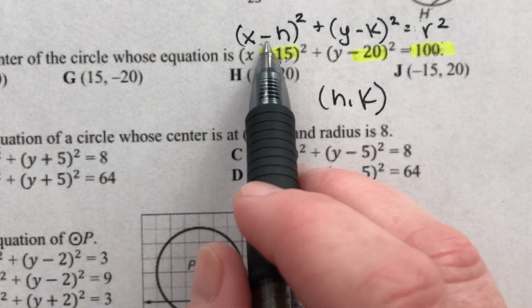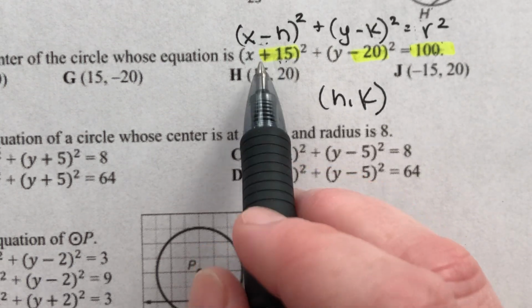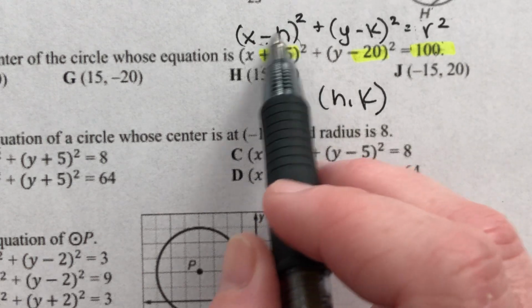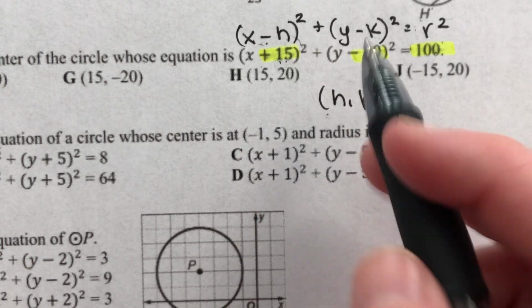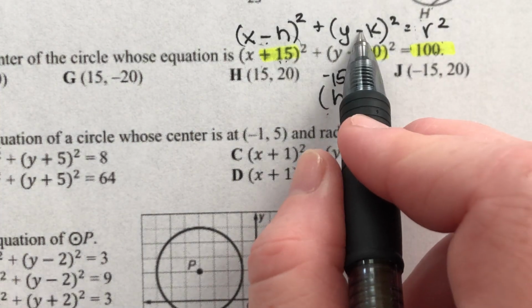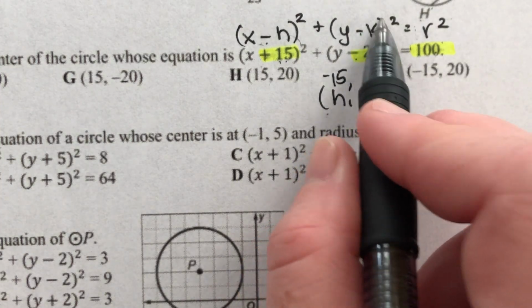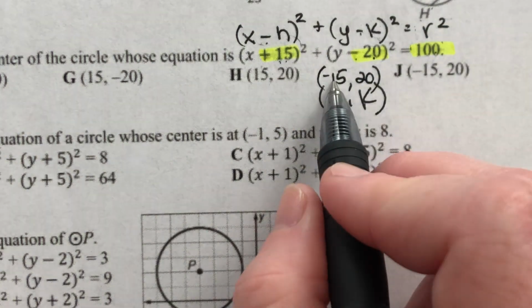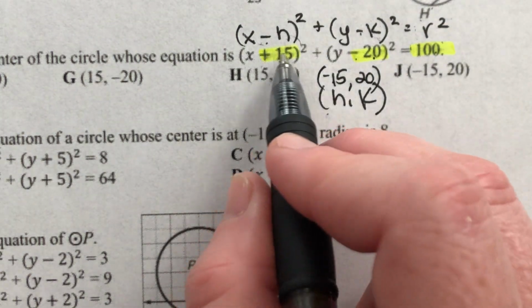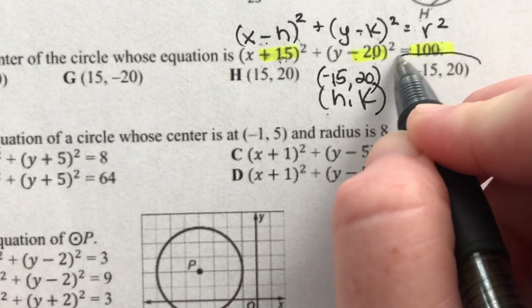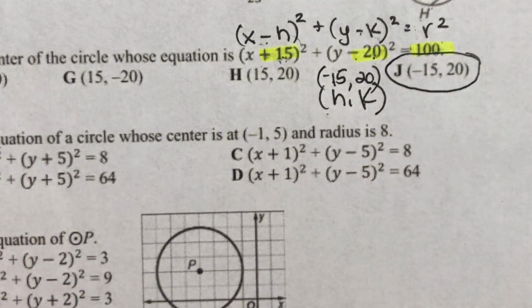So in the formula, we have a minus sign. The only thing that can change a minus to a plus is another minus sign. So this number has to be negative, so this is a negative 15. And then this number over here, in the formula, it's negative, so k is just positive 20. So the center of our circle is at (-15, 20), which is this choice right here.